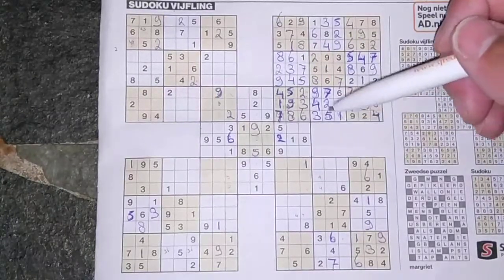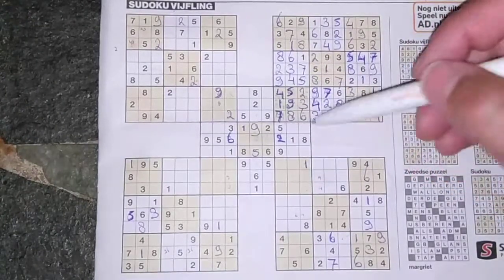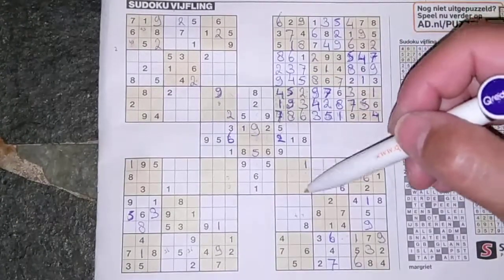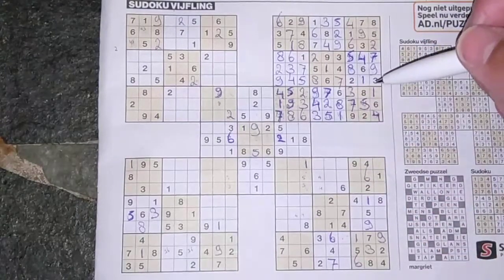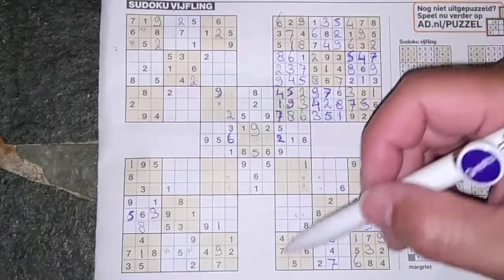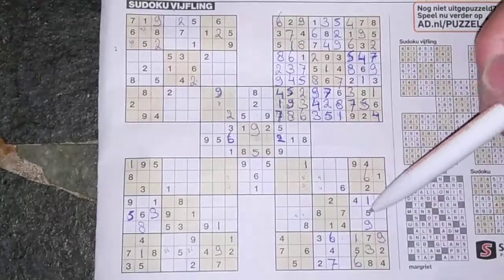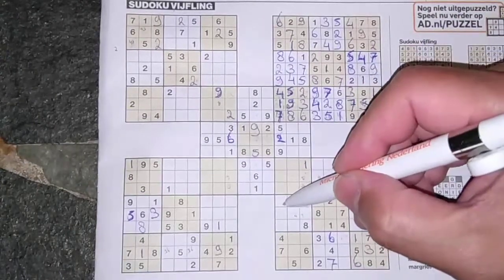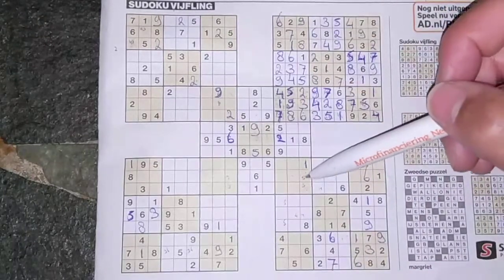And now, 5 in this column, 5 in the column next. So in the last column, the only 2 places for the 5. Here or there. 5 in this column, 5 in the column next. So in that column, the only 3 places for the 5. Here or there. I see here 5, no 5 there. Here 5, there 5. So we have a 5 here.